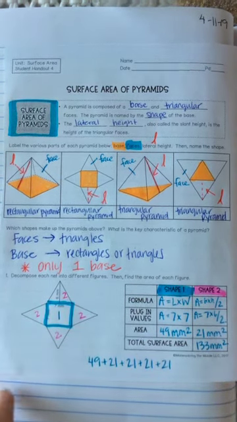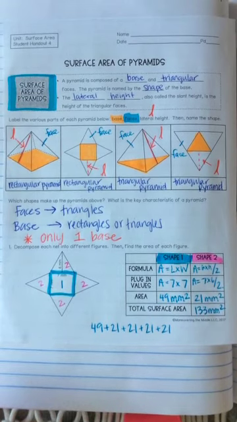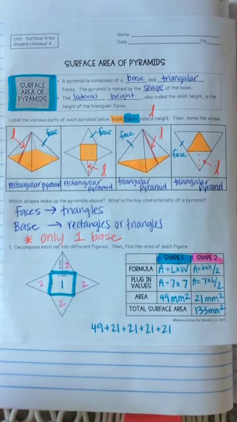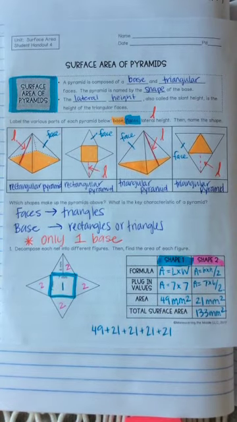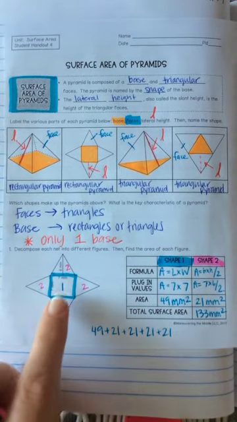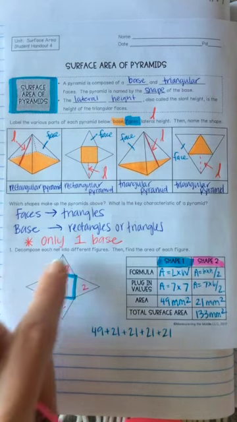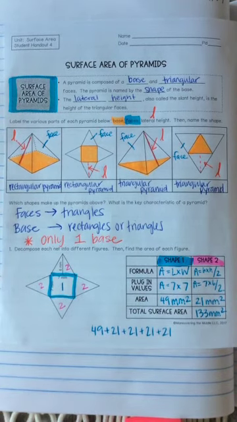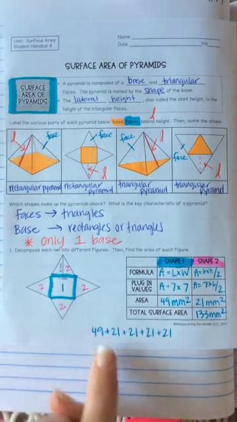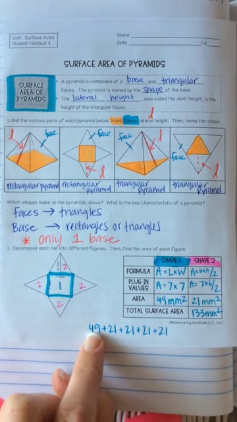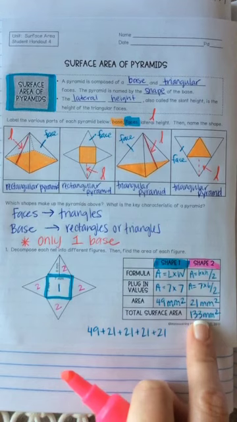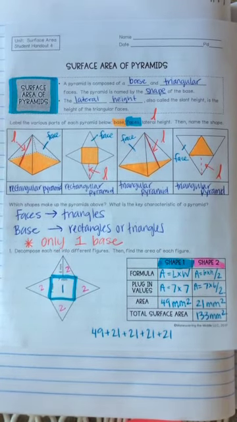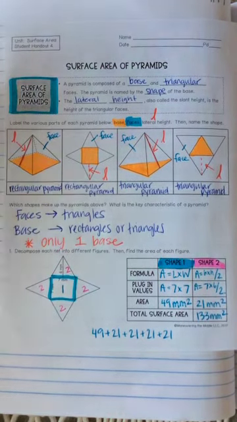is 21. Now again, when I find the total surface area, I have to add the area of all of the faces. We have 1, 2, 3, 4, 5, so I'm adding 5 numbers together. I have one square, and then I have 1, 2, 3, 4 triangles. So 49 would be the area of the square, plus the area of all of the triangles, 21, 21, 21, 21. When I add them all together, I get 133 square millimeters. Okay.